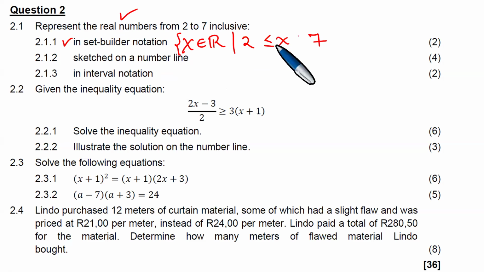Because it is inclusive, you can have the equality here. So 2 is less than or equal to x and less than or equal to 7. This becomes true because of the set builder notation.